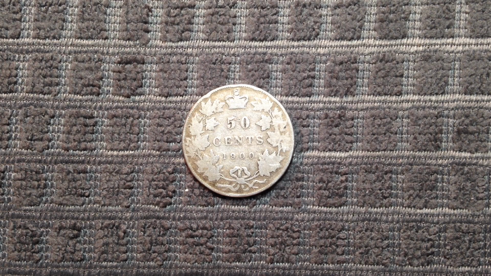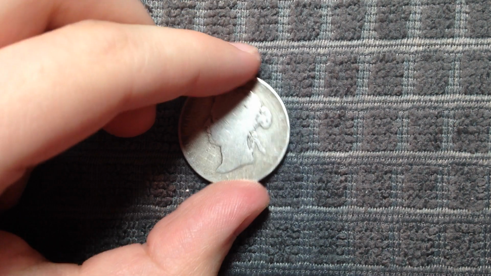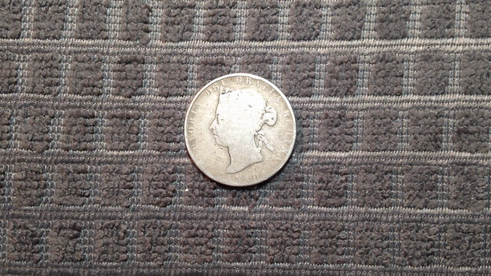These first coins were made of 92.5% silver, had a rather large diameter of 29.72 millimeters, and the obverse bore the more aged, diademed portrait of Queen Victoria. All Victorian dates for the 50-cent coins are fairly rare and pretty expensive, so this 1900 is the only example I have.